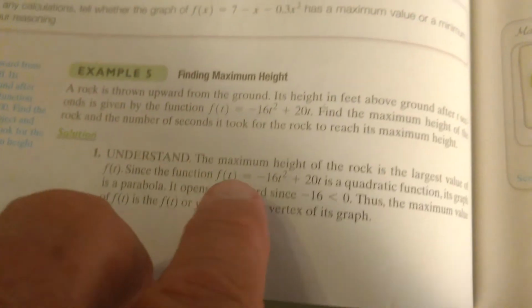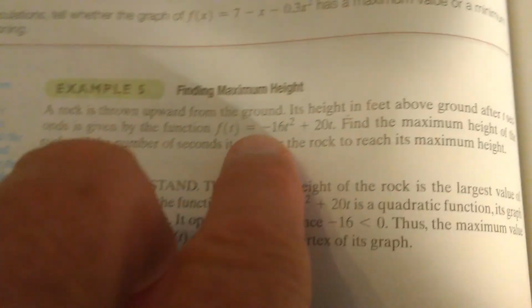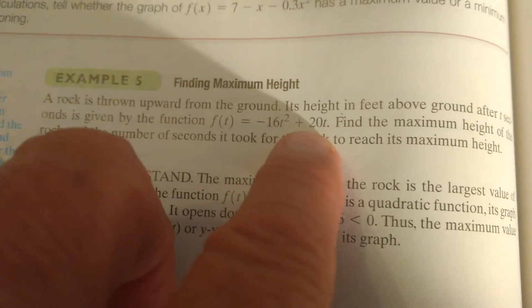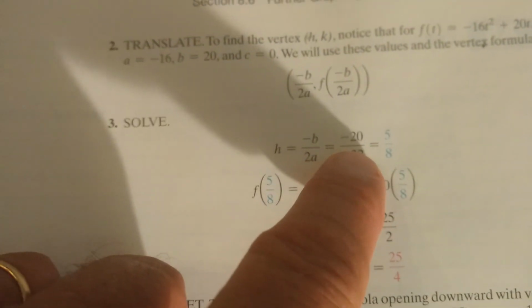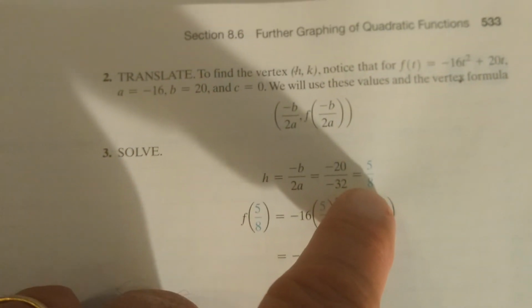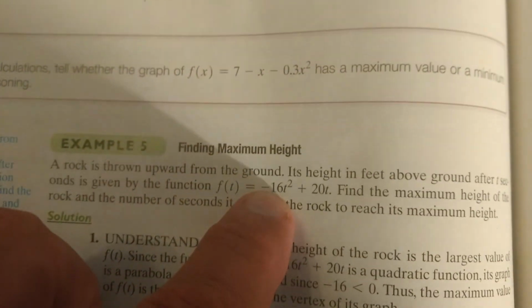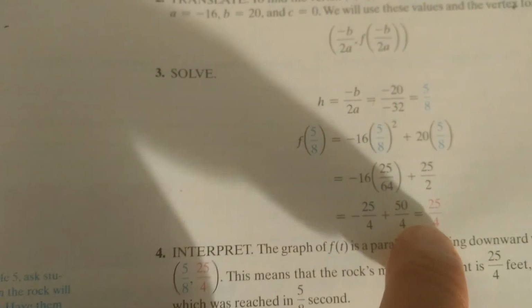So see, what we did was we used this a, which is negative 16, this b, which is 20. We put it in negative b over 2a, did the math, we got 5/8. Then what we did was, once we got this h, we put that 5/8 back into this formula because that's t. And then we just did the math and got 25 fourths.